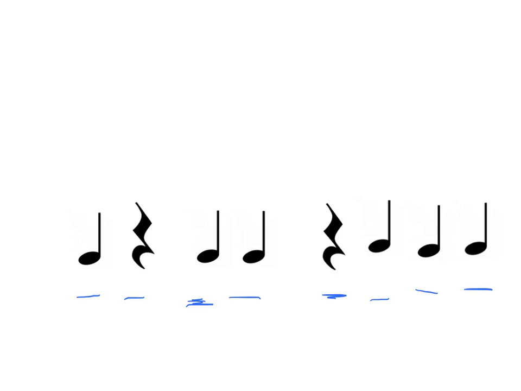Listen one more time. If I played this rhythm on a piano, it might sound like this. Finally, if I were to play this rhythm on a piano and use more notes to create music, it might sound like this.